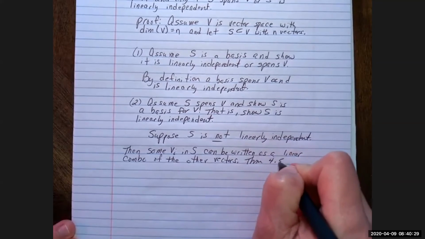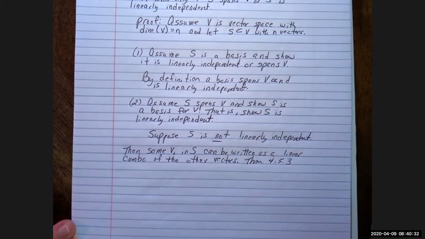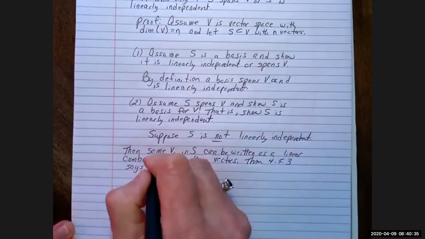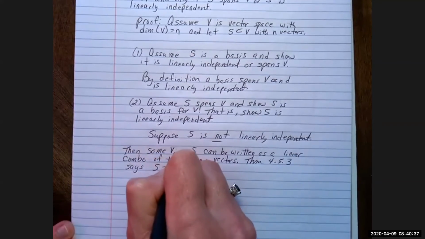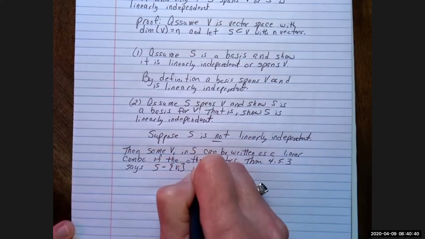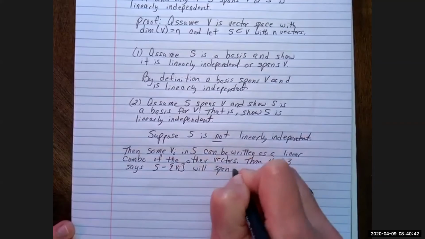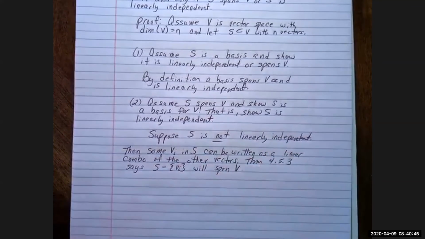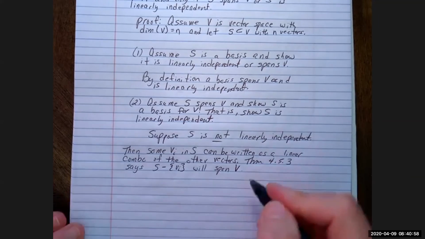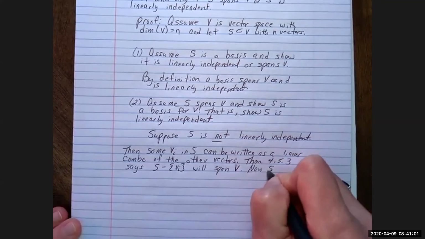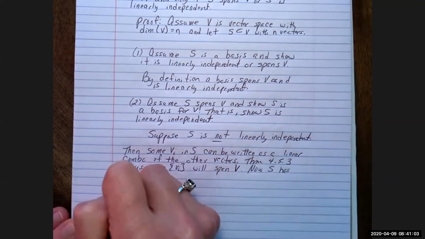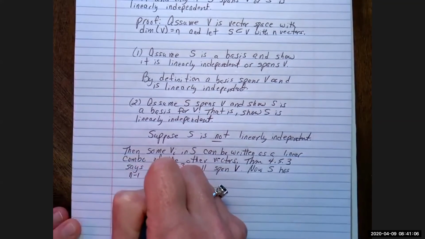Theorem 4.5.3 that we just looked at says we can take S and subtract that vector and it'll still span V. Yes, thank you, Ethan, take it out. Now how many vectors do I have in my set though? You'll have n minus 1. Yes, n minus 1 vectors.